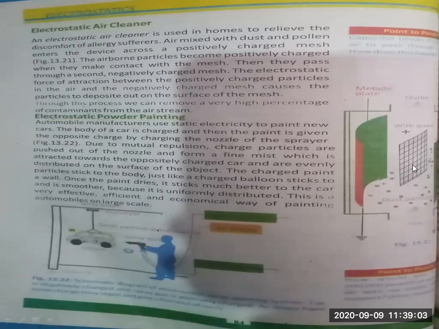As I told you, the properties of positive and negative charges: like charges repel each other, but unlike charges attract. So one has a positive charge and one has a negative charge, so they will attract each other.